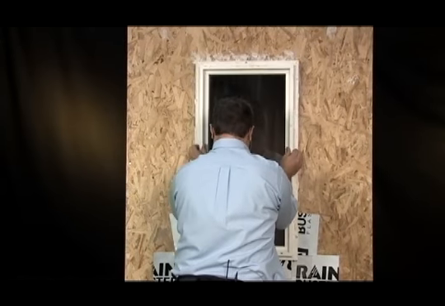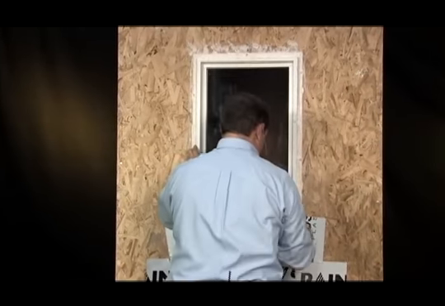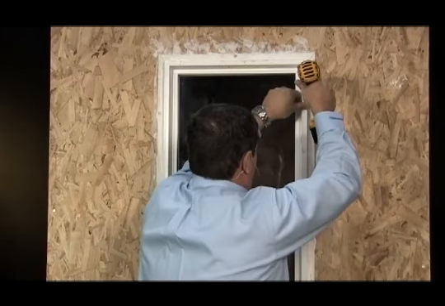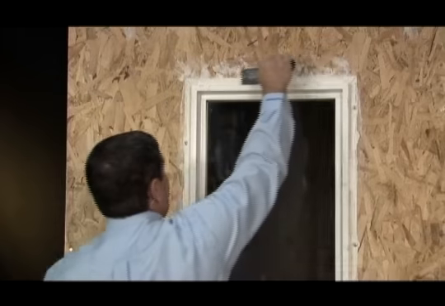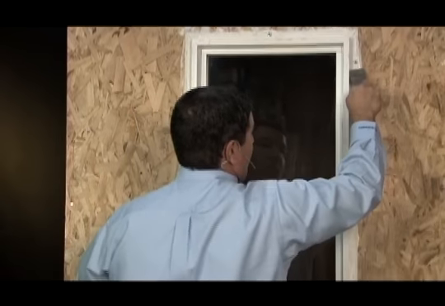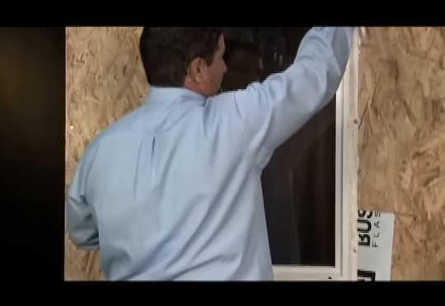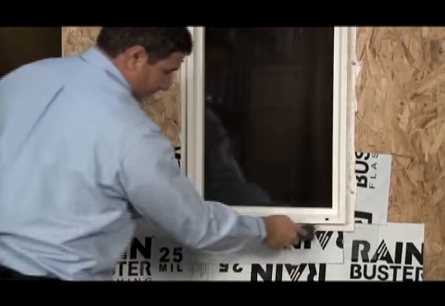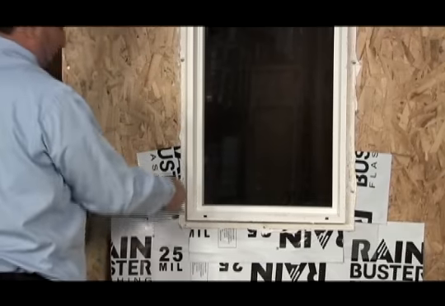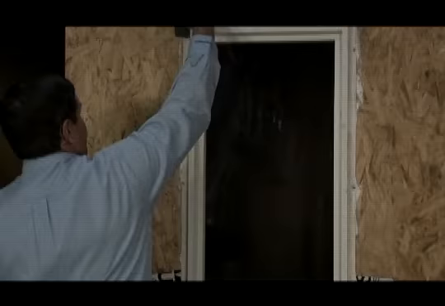Install window per window manufacturer's installation specifications, ensuring window is securely fastened and plumb, level, and square. Sealant squeeze-out should be visible around perimeter and through all pre-punched holes in the window flange, except at required voids at the sill corners. Tool or knock down sealant squeeze-out flat.